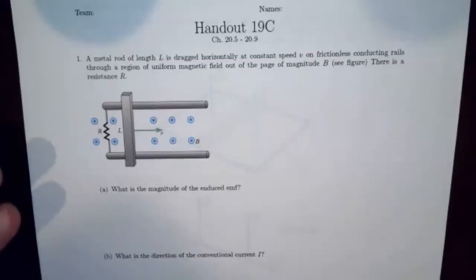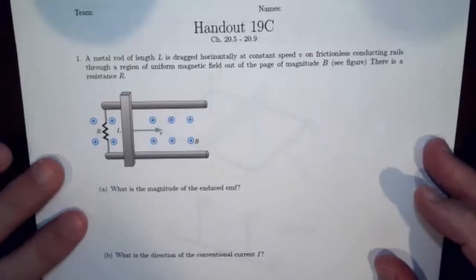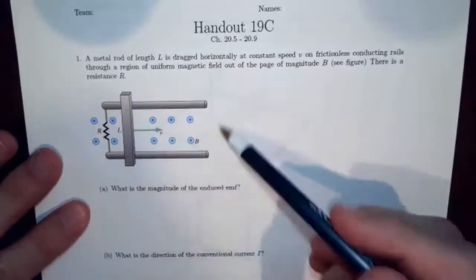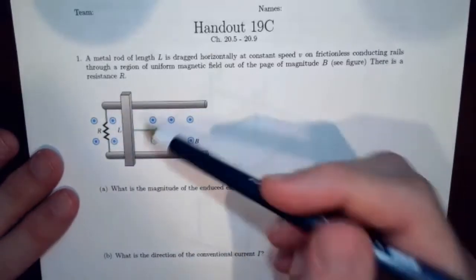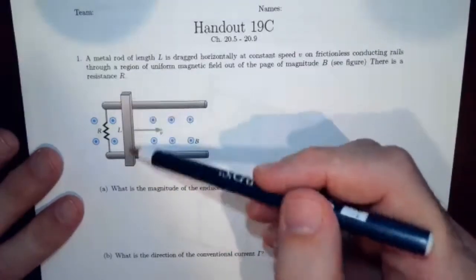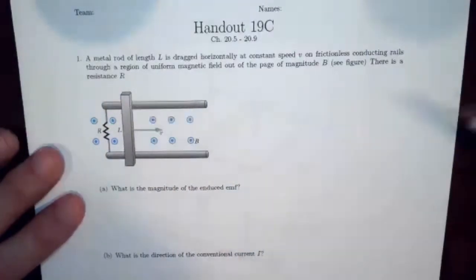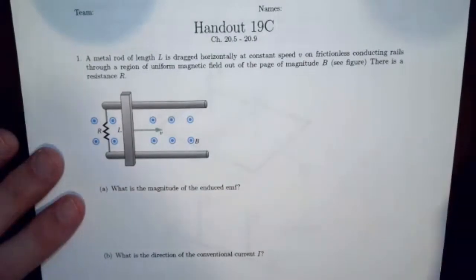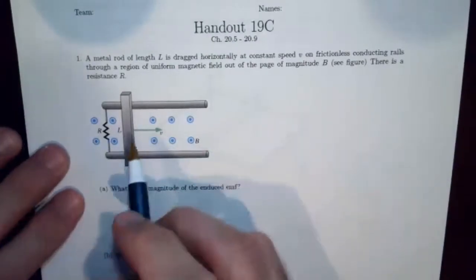Okay, so let's go over handout 19 here. The first thing I want to talk about is this motional EMF situation. Why does this bar end up with an induced EMF? So let's talk about that first.